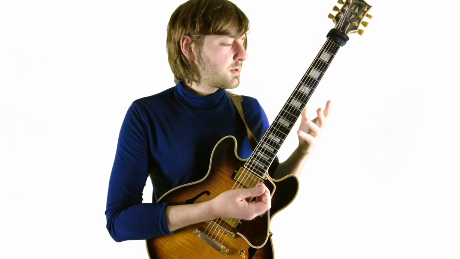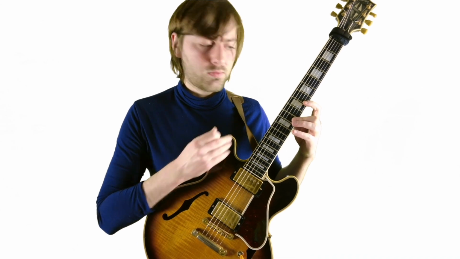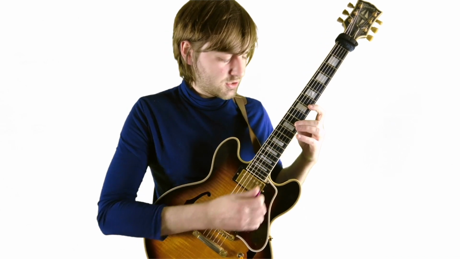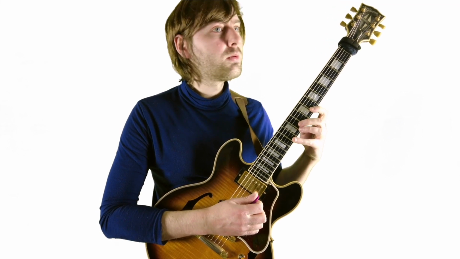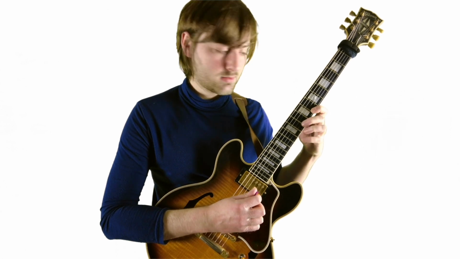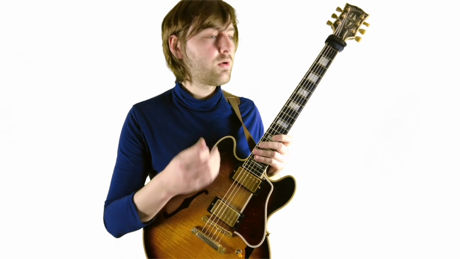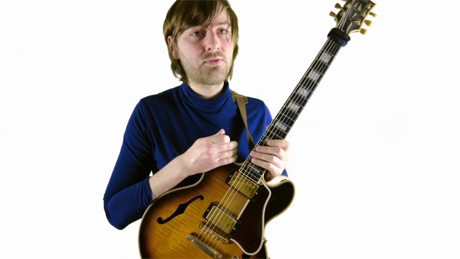So some other things to consider are whether you want to roll on the middle note of each string set, like that, or whether you want to use different fingers, like that, or rolling it, or different fingers. So I'll be honest, I usually use different fingers.